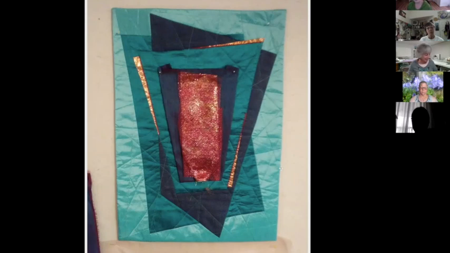Anna, do you want to take a different element? You're muted. I'll take the element of shape. Okay. She has, well, the piece is a certain shape, and then she uses, they're not triangles, but what are four sides?